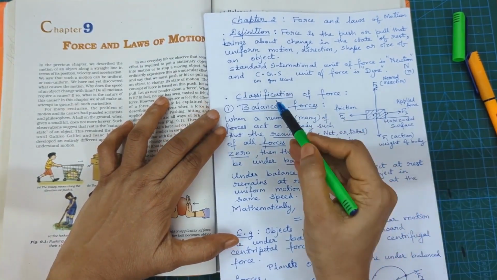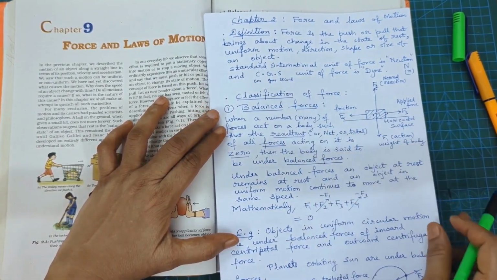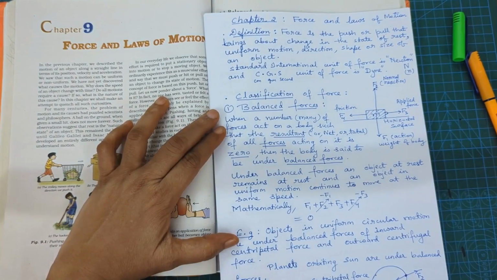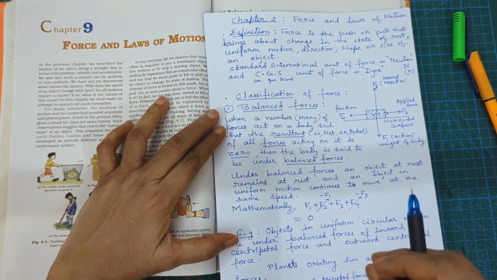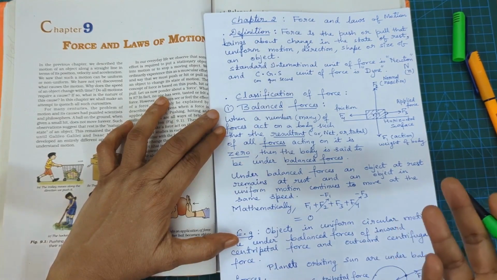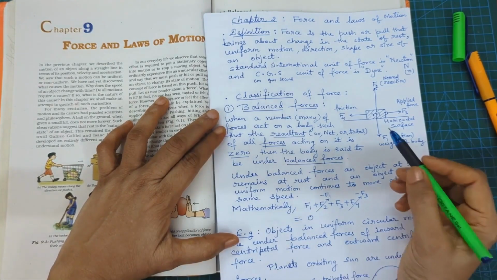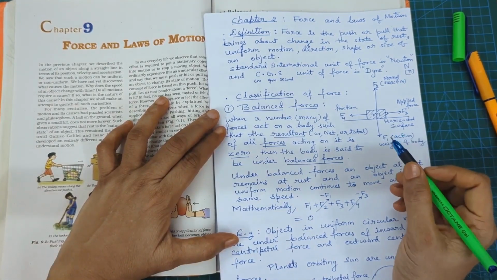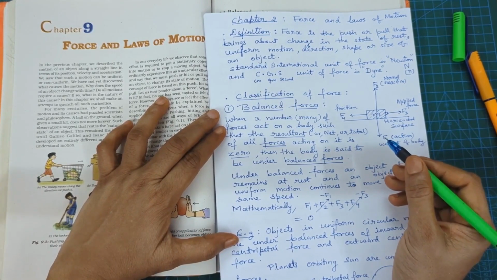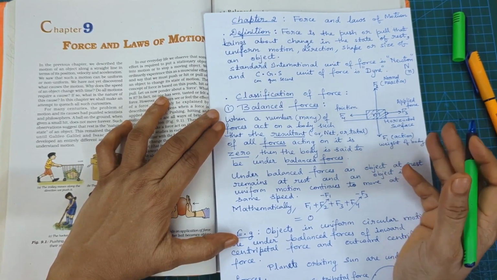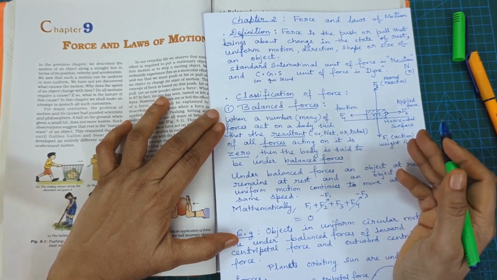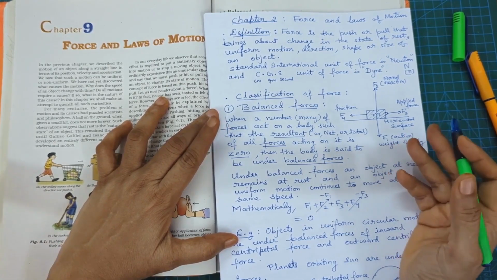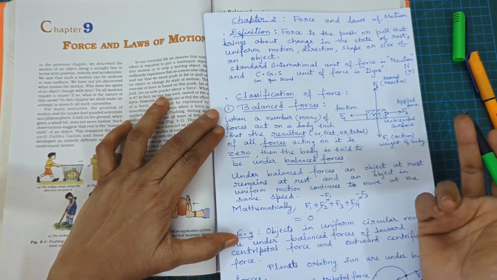Next, we classify force. How do you classify force? In the lower classes, we were classifying force as contact force and non-contact force. Contact forces are forces where with contact we can apply that force, like muscular force. Non-contact forces are gravitational force, magnetic force or electrostatic force, where the object on which the push or pull is applied is not directly in contact. So that is one classification.